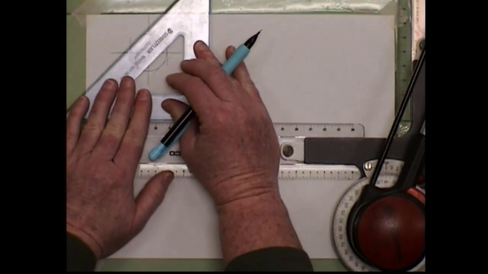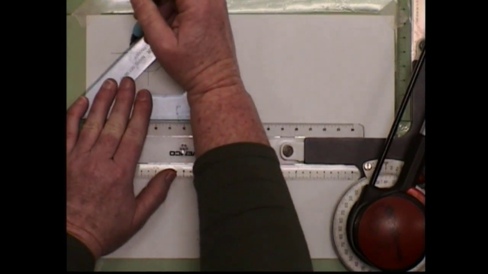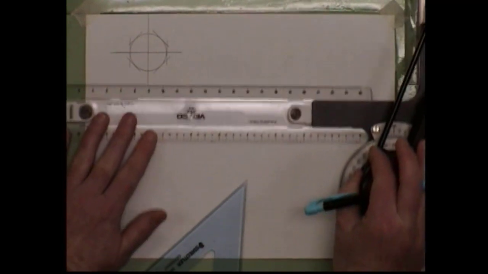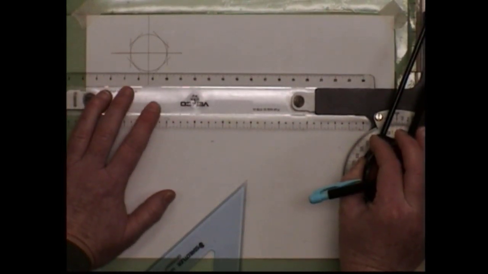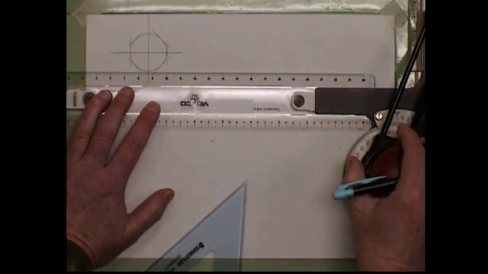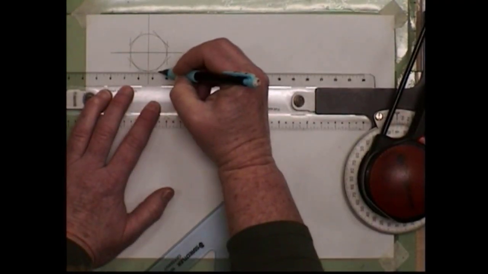And then the last two lines are going to be horizontal lines that we need to make with our horizontal straight edge. So you're going to have horizontal lines at the top and bottom quadrant and vertical lines at the right and left quadrant.